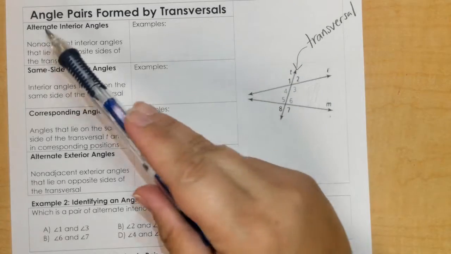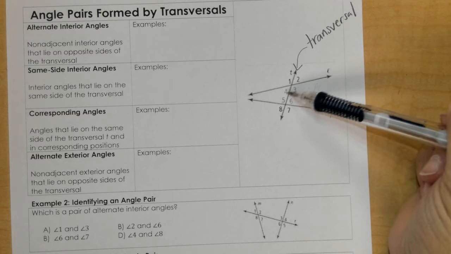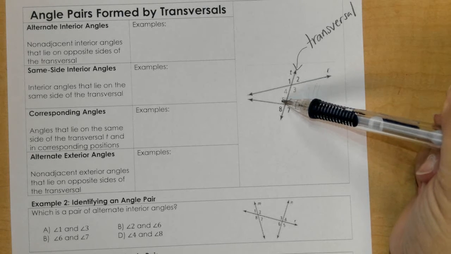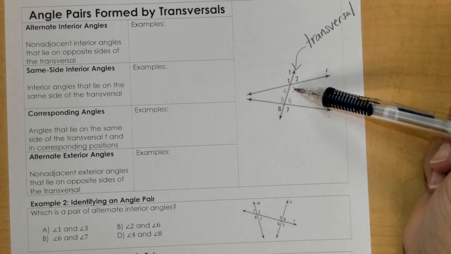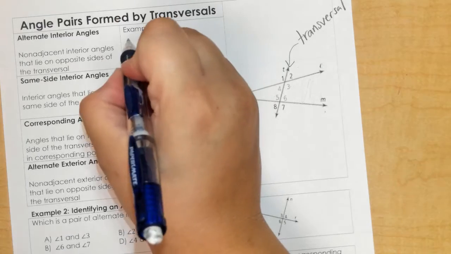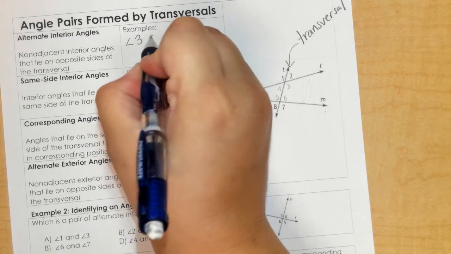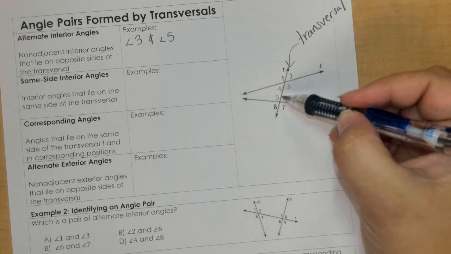And if you're talking about alternate, you're talking about opposite sides. So if I look, angle 3 and angle 5, they're in the interior of line L and M, but they're on alternating sides of the transversal. So for an example, we would pair angle 3 and 5 together as alternate interior angles.